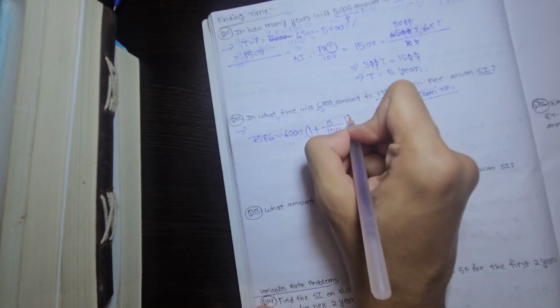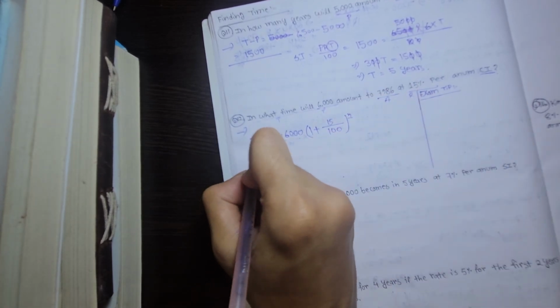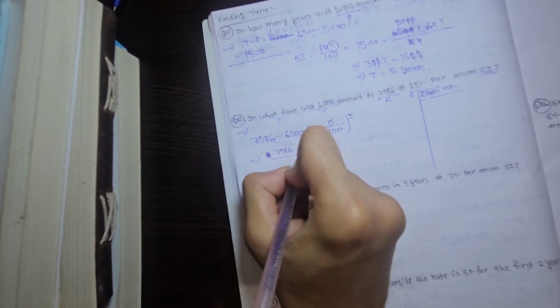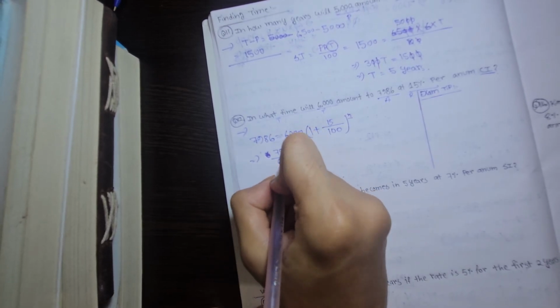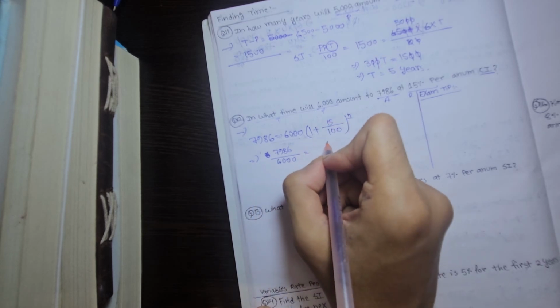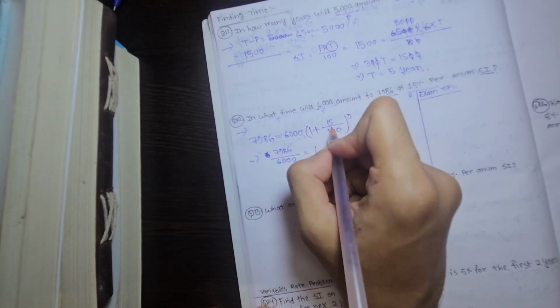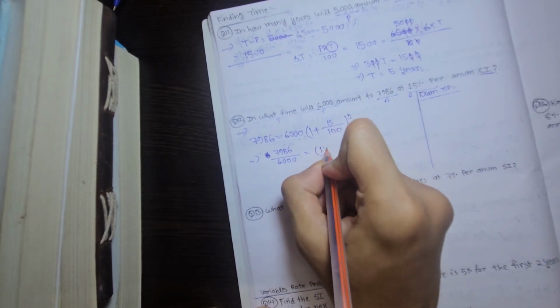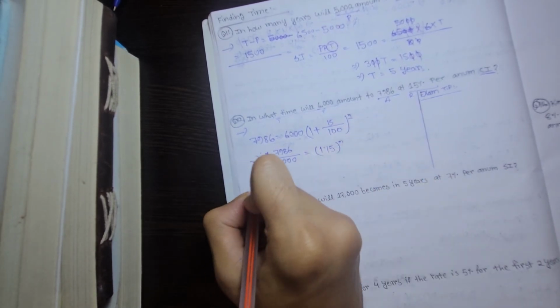We need to find this n. 7986 divided by 6000 is equal to 1 plus 15 by 100, which is 0.15, so it is going to be 1.15 to the power n.